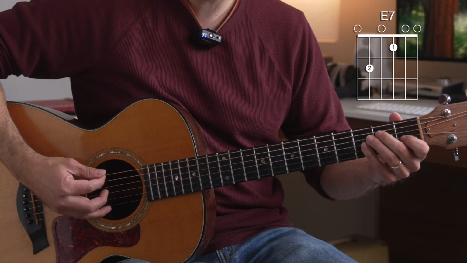Simply a different voicing of the same chord. That's one of the great things about music. It's not just one way, one size fits all. We can make numerous adjustments to build the same chord, but what's called a different voicing. So this is one voicing of E7.